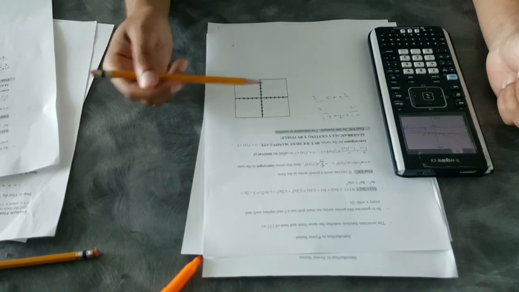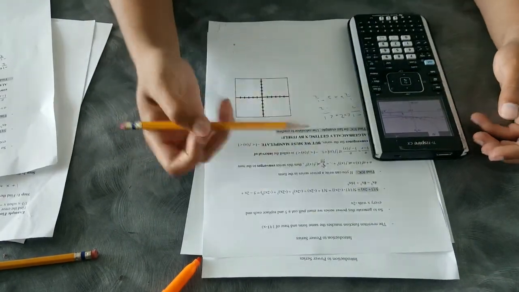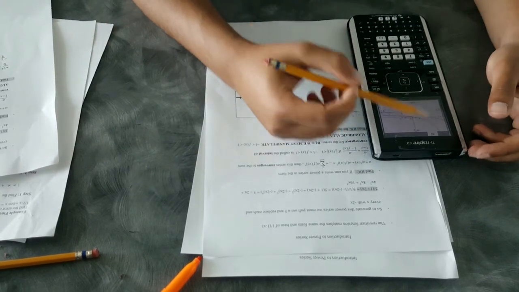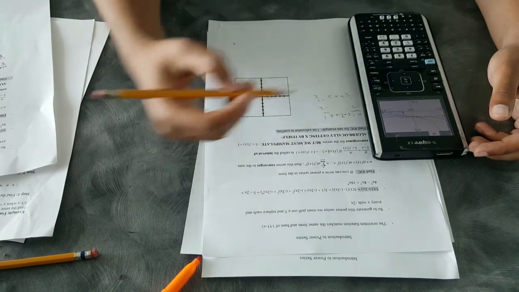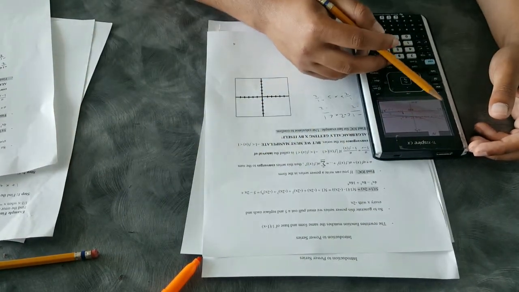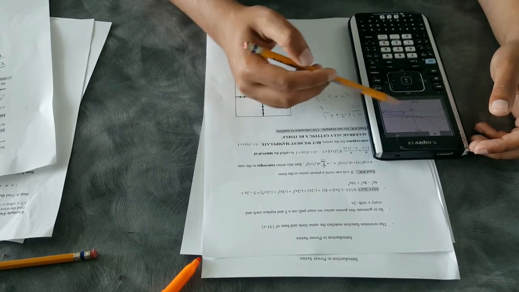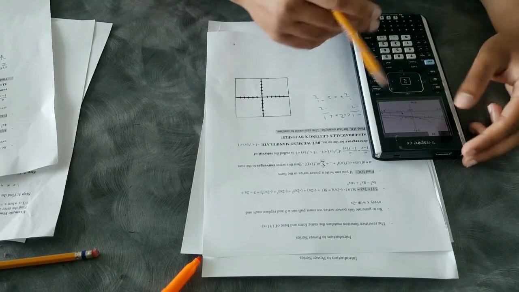Okay, so for our next step, we're going to go to the calculator to confirm that the interval of convergence is in fact correct. So in blue is the original function, and in red is our Taylor approximation. And then as you can see, from negative 1/2 to 1/2, the function is very close to the approximation.